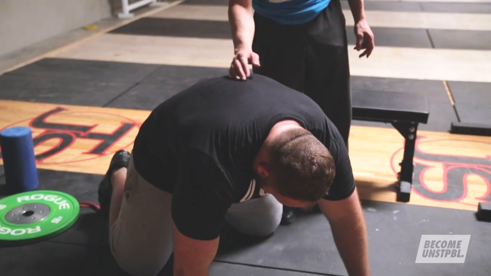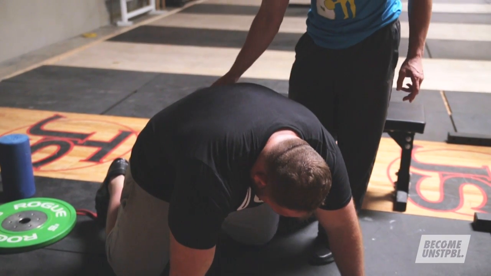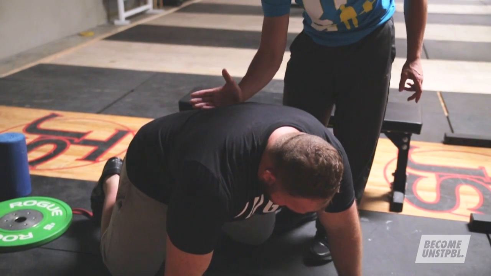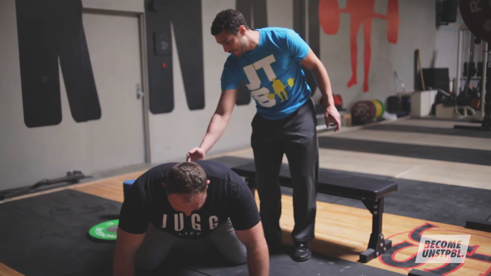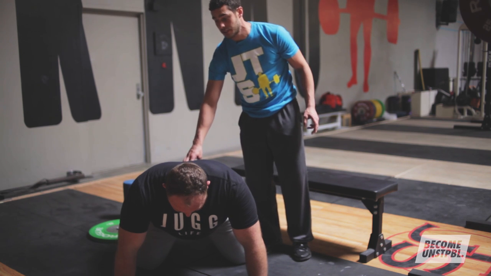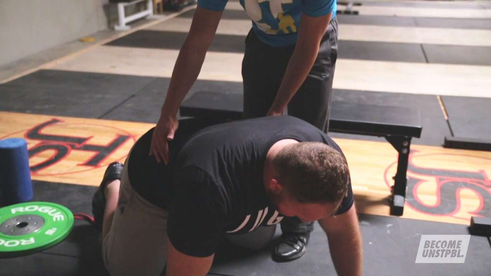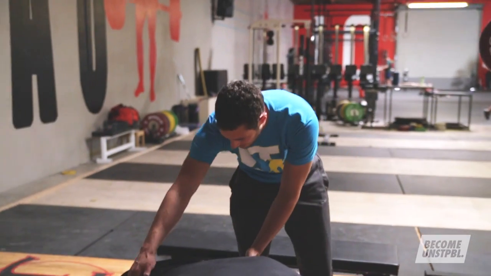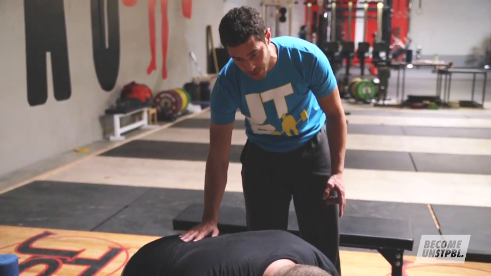Again, if this creates their symptoms, then we're going to try to move towards a more braced, extended position. Now I'll have you go all the way into extension. If this position recreates their back symptoms, then I'm going to take them out of hyperextension, but really the fix is pretty much the same. Find a middle ground.